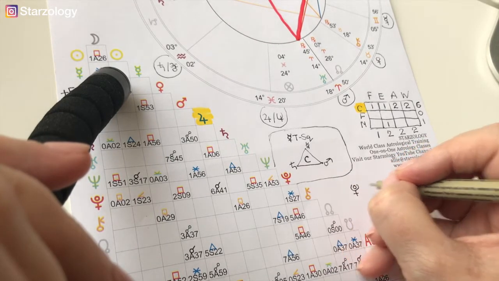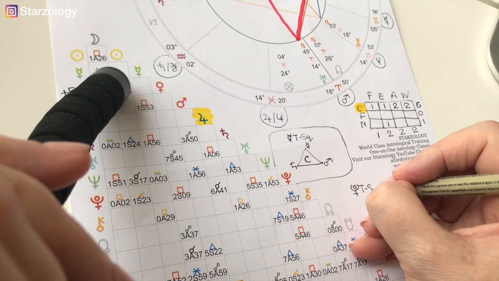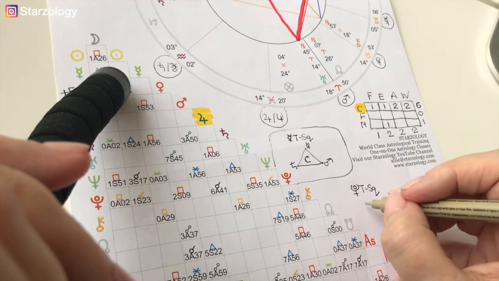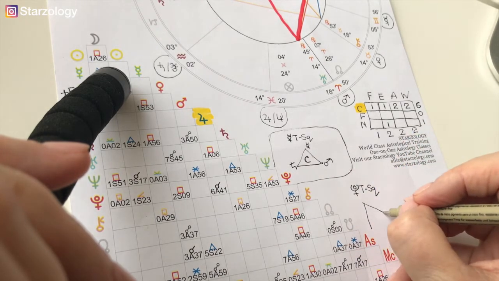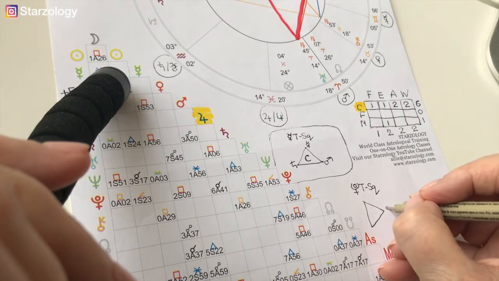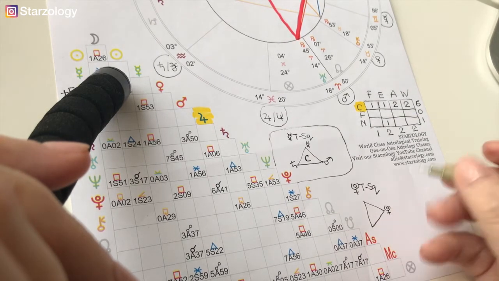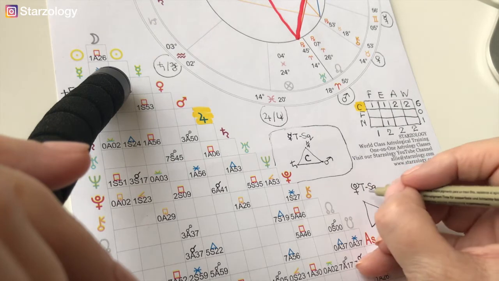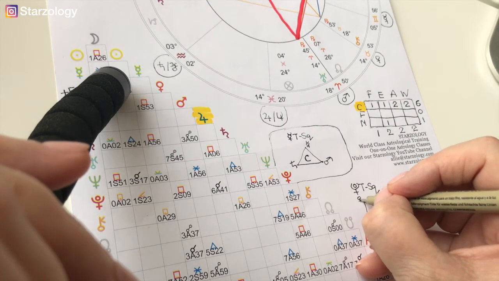Then I draw the Pluto T-square on my notes at the bottom, and I will be drawing the little triangle in the way that it's laid on the chart. So you can see the Mercury T-square was pointing up and the Pluto T-square is pointing to the right, because that's generally how it's laying in the chart.